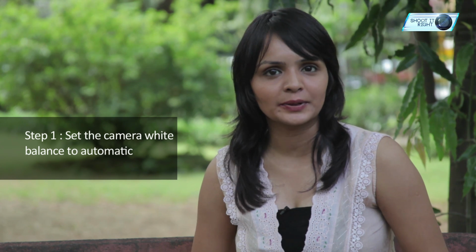If you can't find that card in your local store, you can even use a white card paper. Set the camera white balance to automatic. Hold the grey card in front of the camera such that it is evenly lit up and click a picture such that the maximum frame should be filled with it. This will be your reference image to set the custom white balance.